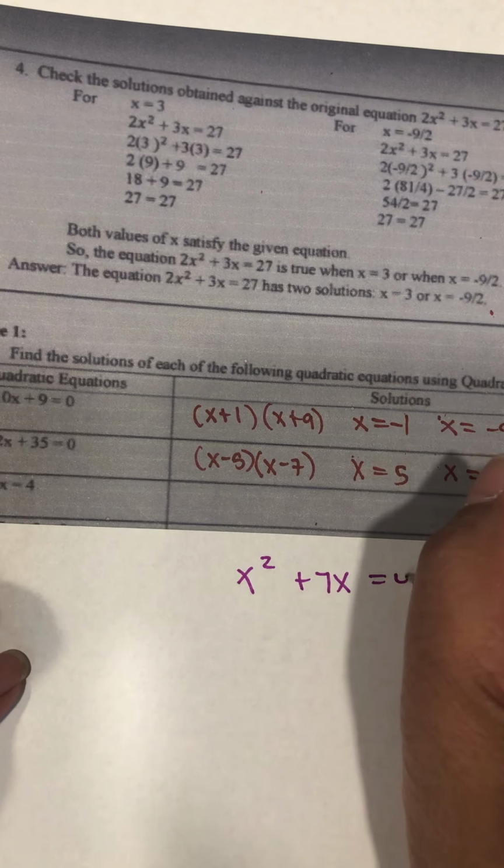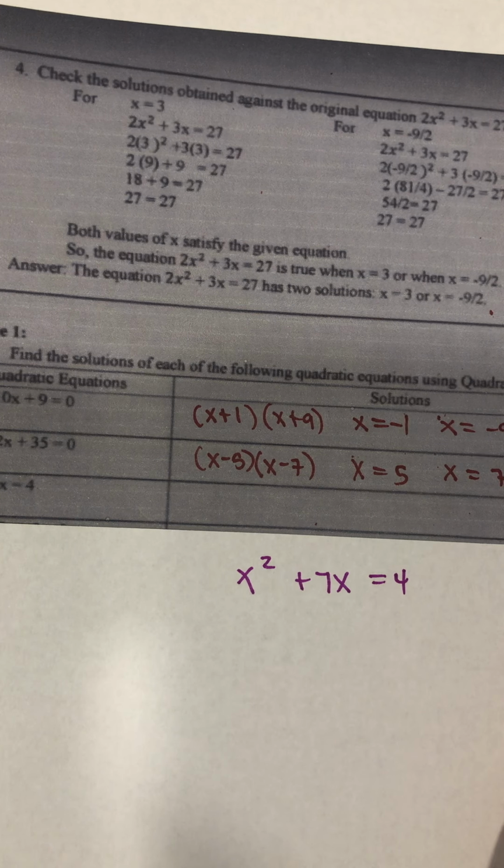Oh, equals 4. All right, so, hey, can I have that shake a little bit? I'm hungry.